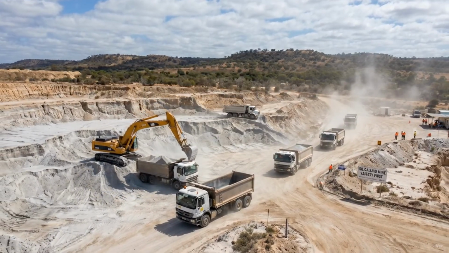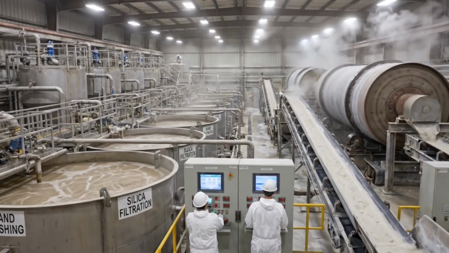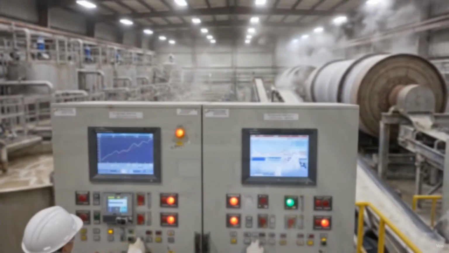The main abrasive in toothpaste, silica, comes from sand. Its journey begins in quarries where white sand is mined.